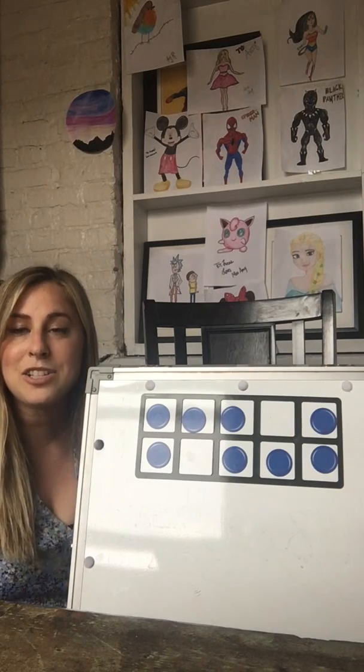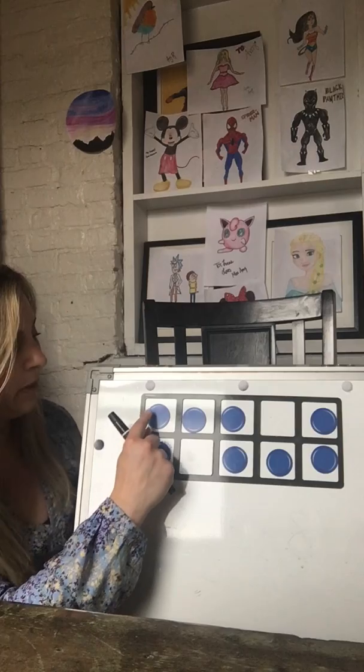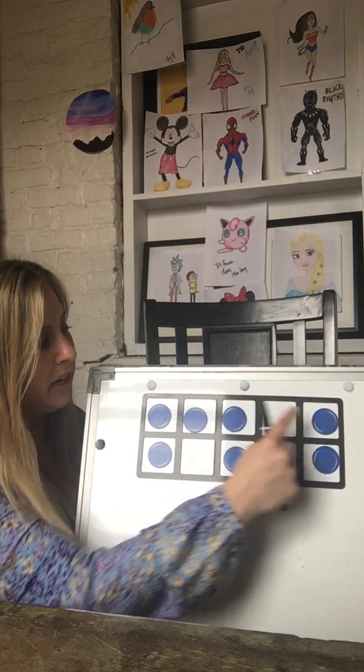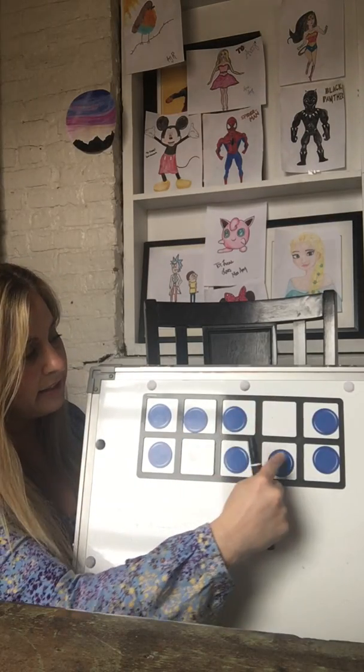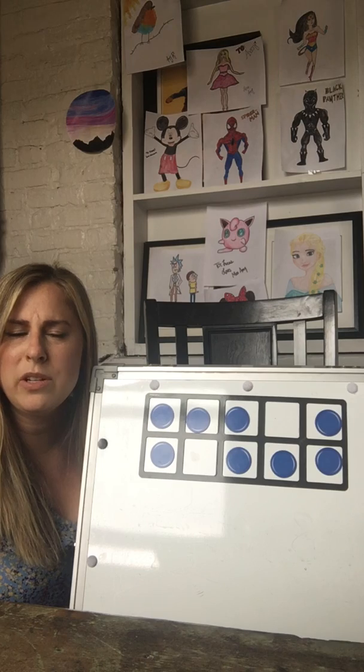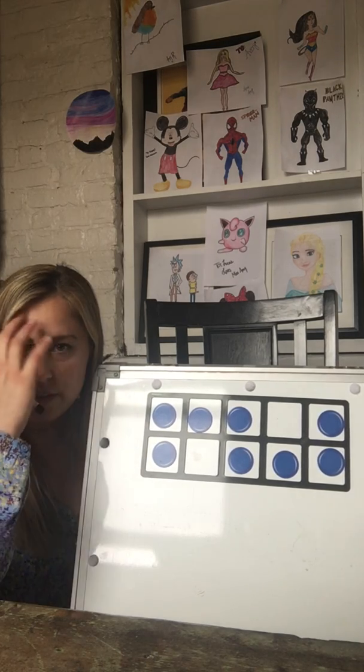There are 8 circles. Let's check. 1, 2, 3, 4, 5, 6, 7, 8. There are 8 circles. Now, what's special about this is when I ask my students, how did you get to the number 8? Because we all might get to the number 8 differently.